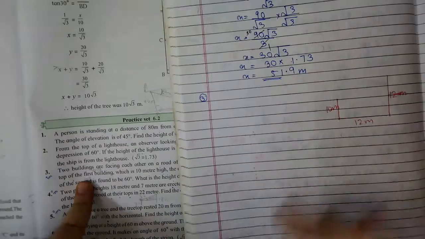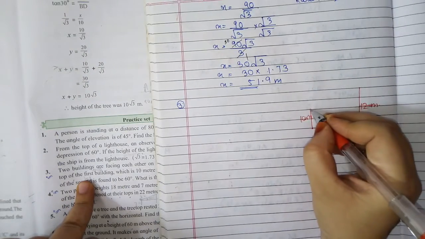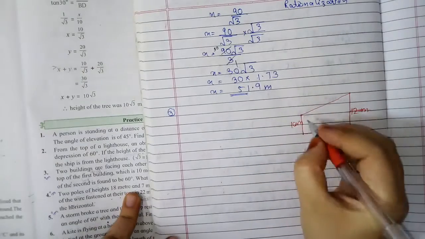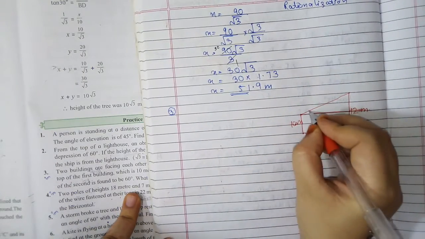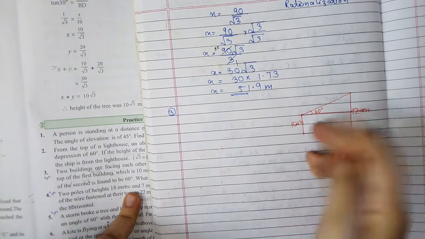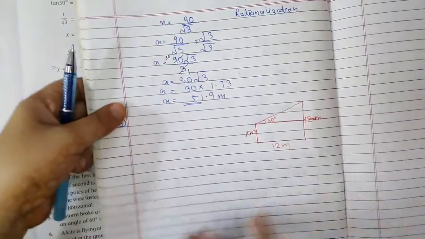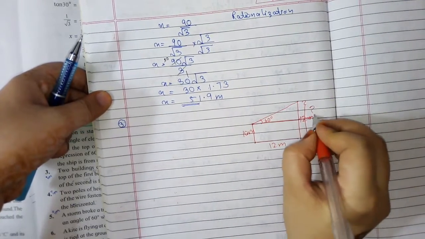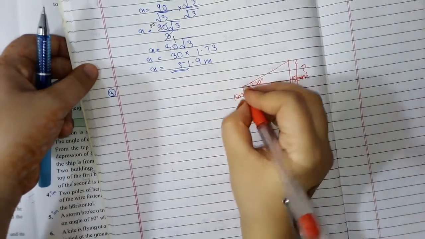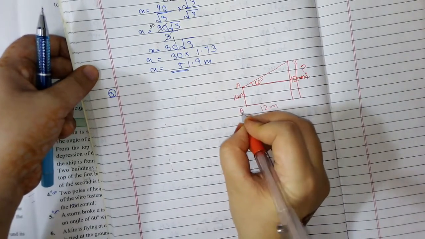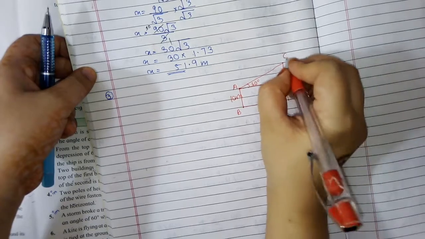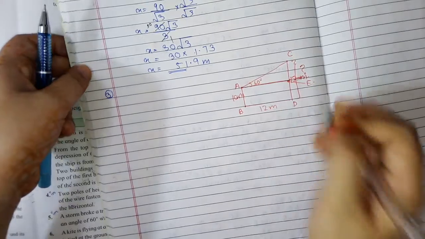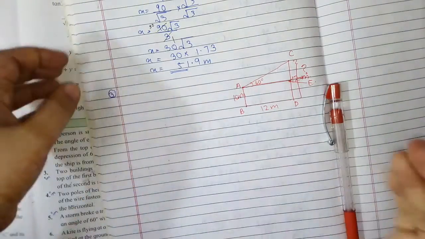And from the top of the first building, the angle of elevation is given as 60 degree. That means this will be a horizontal line, and this is the angle of elevation, that is 60 degree. Okay, and what is the height of the second building? This height of the second building, the greater building, we have to find out. So let's give a naming. This will be point A, B, C, D and this point will be E point. Alright. So let's solve this question.